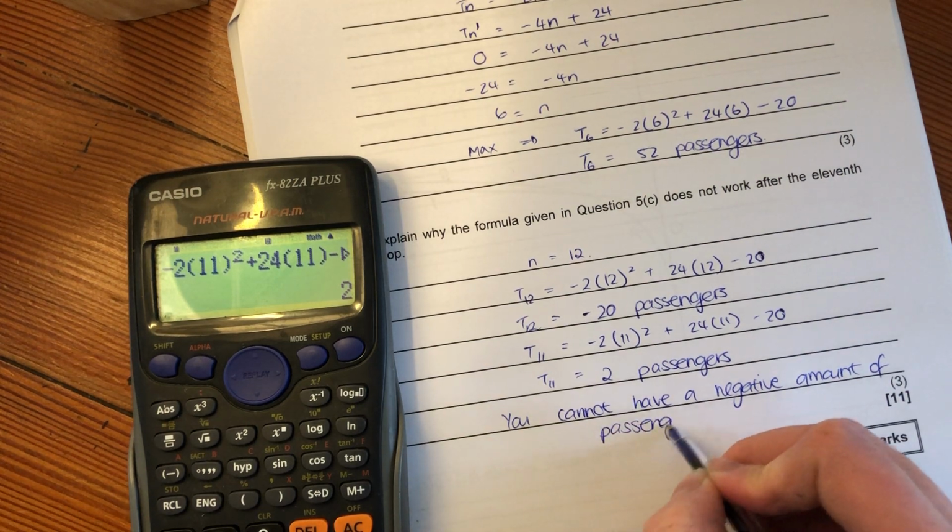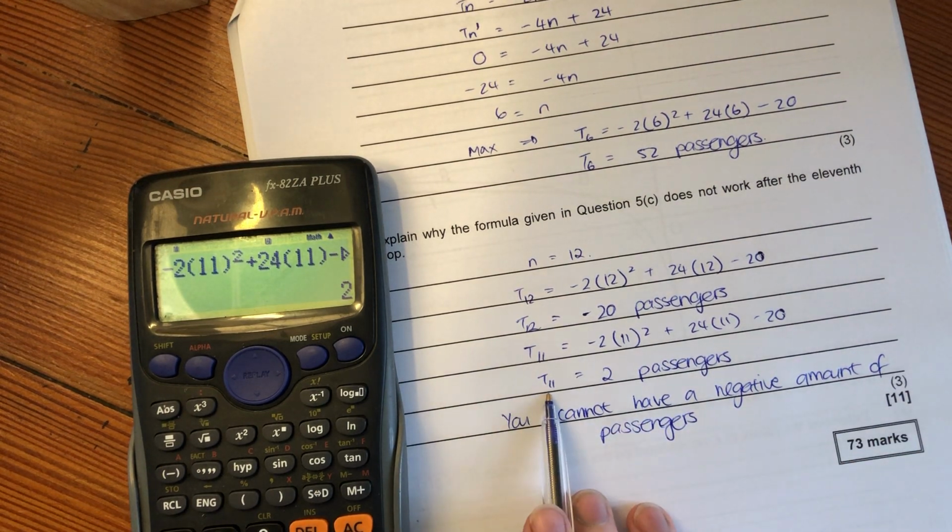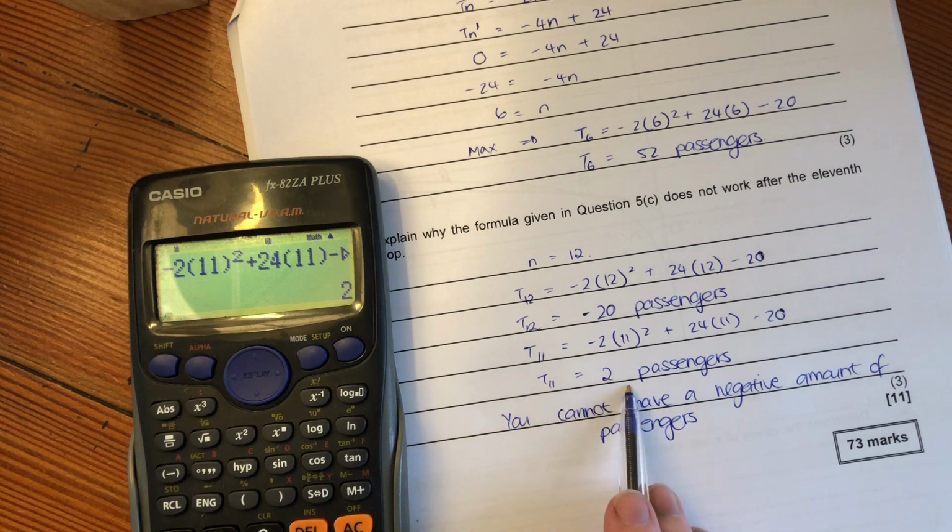And we see that the reason that it's after 11 is because 11 is the last number where we have a positive number of passengers, and then we're heading into the negatives. Okay, so they're just testing that you understand what these series mean, because there's no point in just having a general formula. You must understand how it's applied, and where sometimes it falls short, or how it actually can be used. Okay, I hope that was helpful.